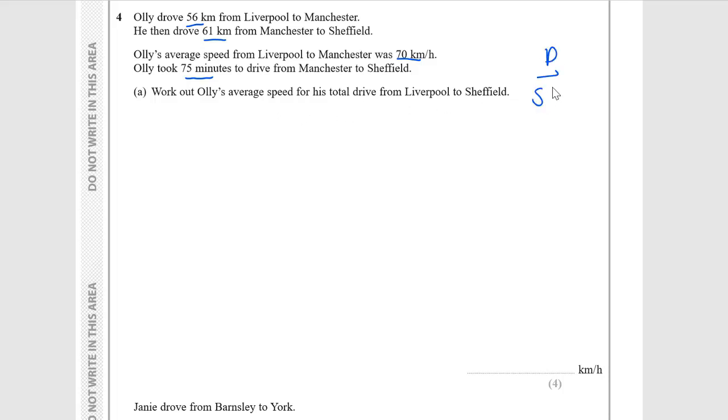So we just use our triangle. So we've got distance is given by speed multiplied by time, choosing our triangle.